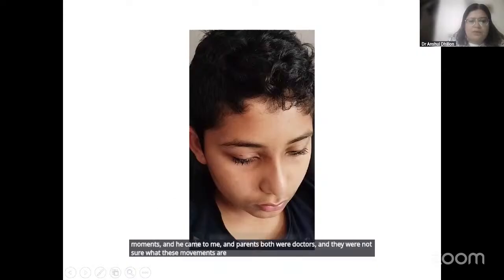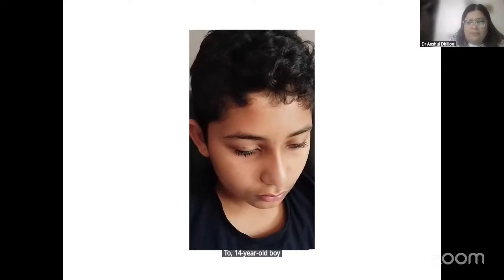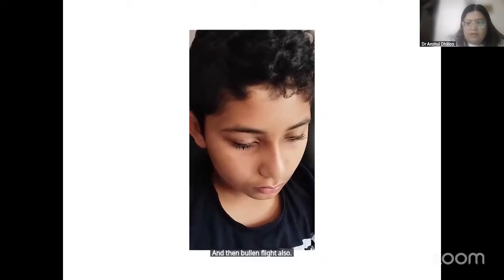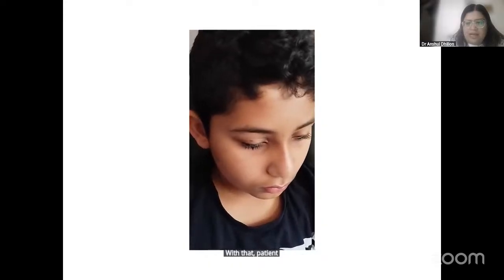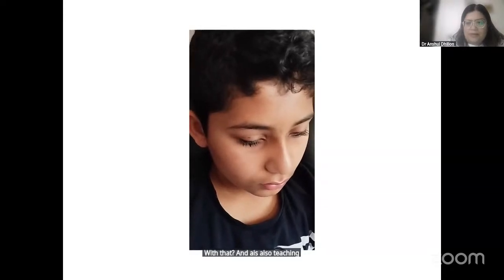In this 14-year-old boy, we see twitching of the face on either side, left as well as right, with the facial muscles twitching and the eyes also twitching.